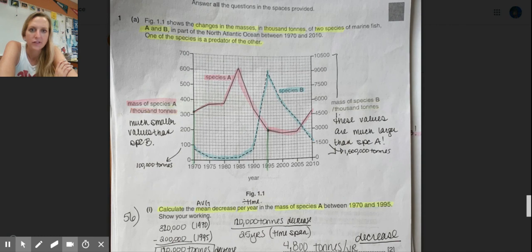Again, if you look at A, where this is going down, your predator population is going down. That starts in 1985. 5 years later is where it registers on your prey population and they start to increase.